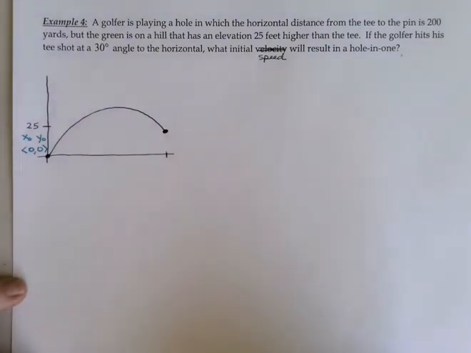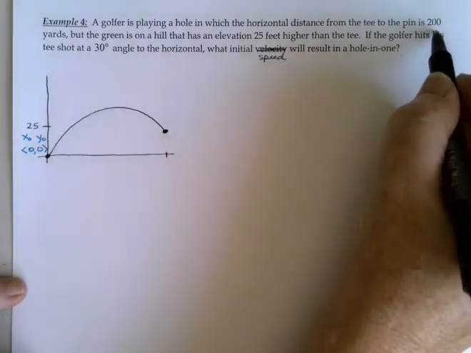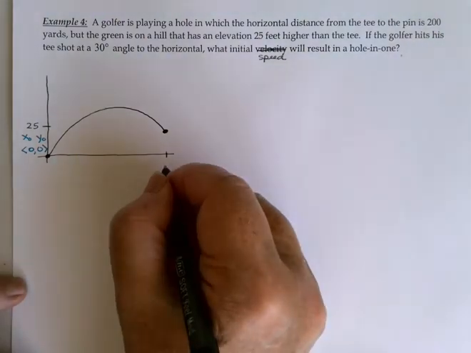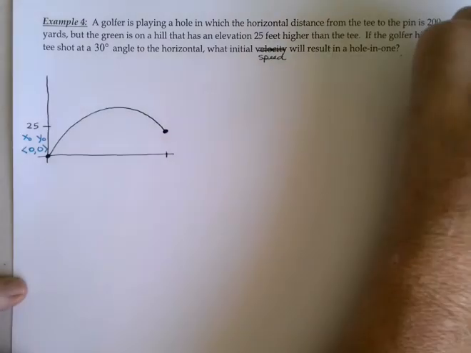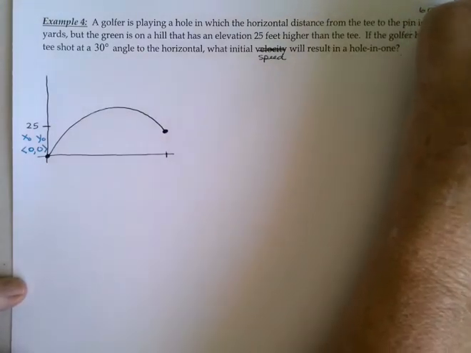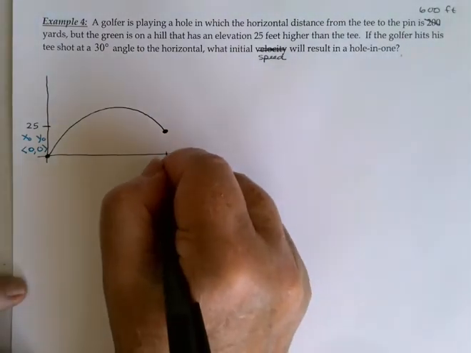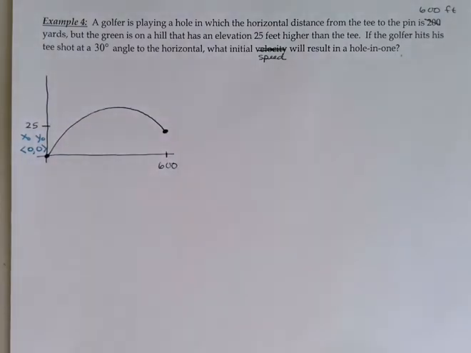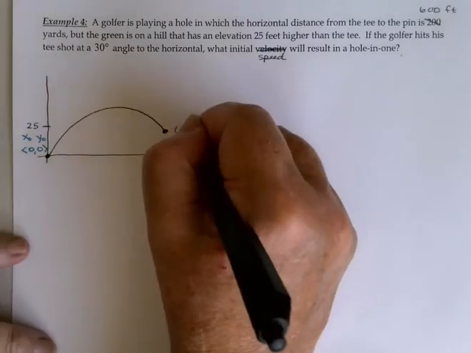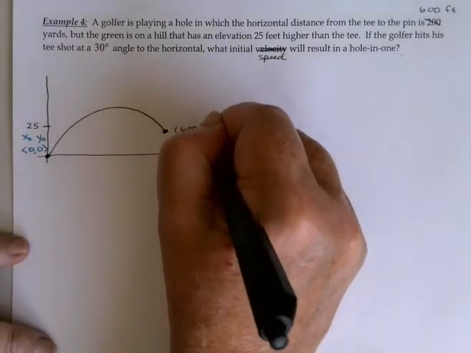And if it actually is going to make a hole-in-one, the distance to the pin was 200 yards. Got to be a little careful, though. 200 yards, I'll have to think of that as 600 feet to get consistent units. So that's a pretty long hole-in-one, I guess. But that's okay. It's just a math problem, right? All right, so we end here at this point. 600, 25.